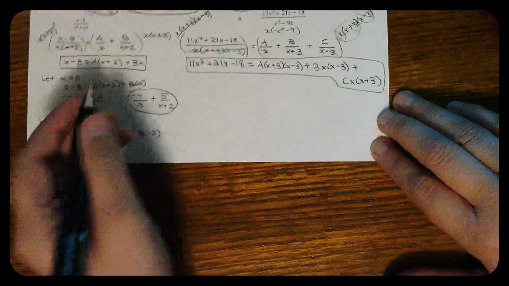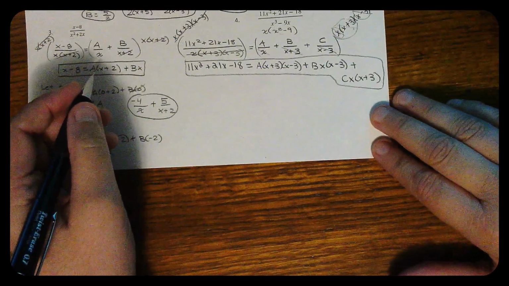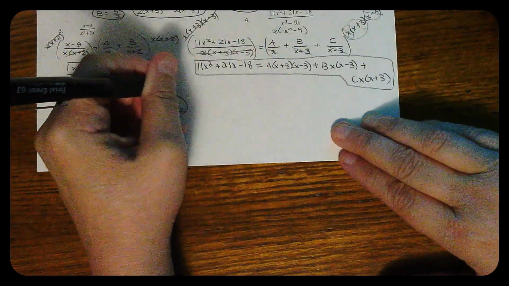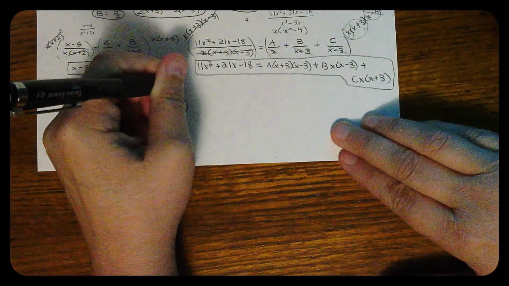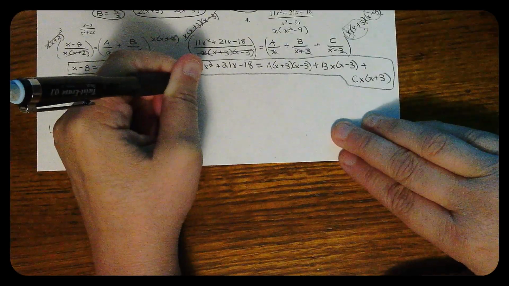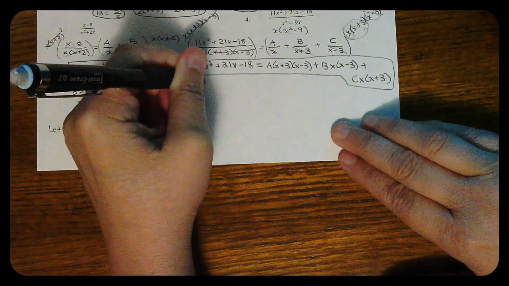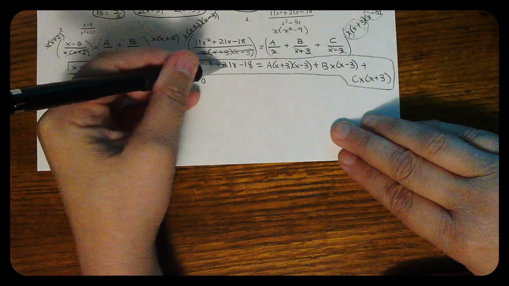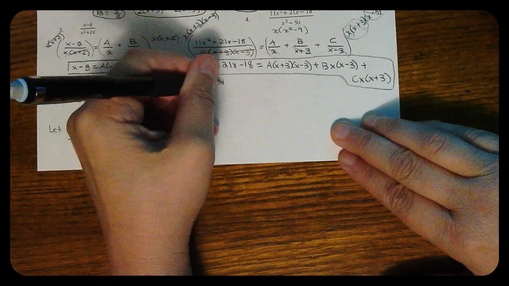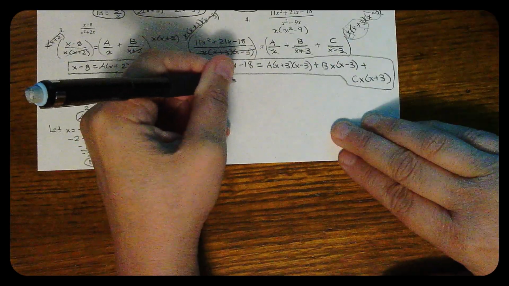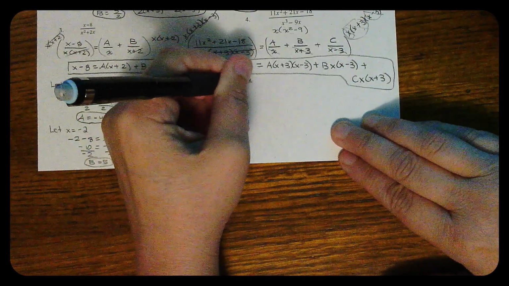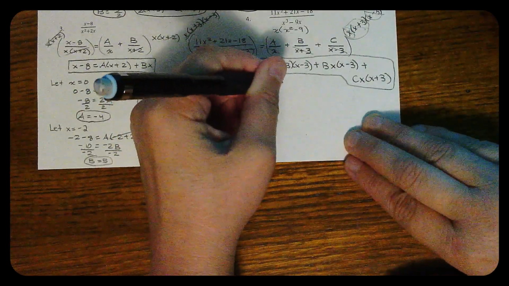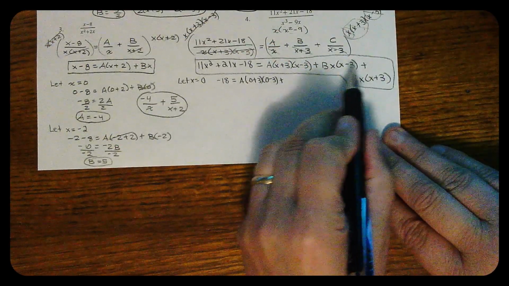We're going to have to use it 3 times this time. Okay, so we're just going to pick the zeros as our x value. So I'm going to let x equal 0 first. So if I plug 0 in here, I'm going to get 0 plus 0, and then negative 18 equals a times 0 plus 3 times 0 minus 3, plus, if I put a 0 in here, that's going to go away.